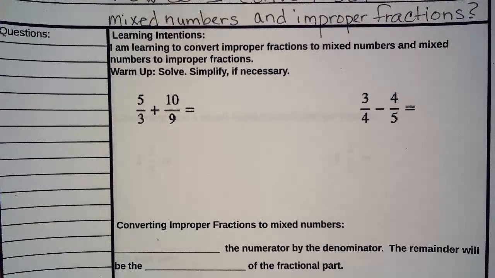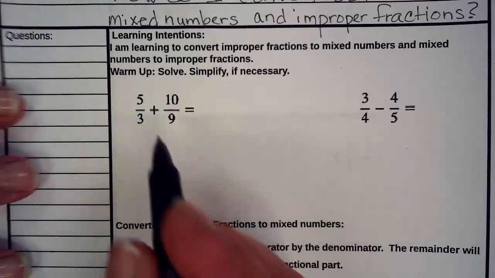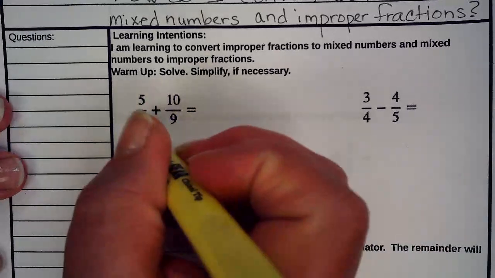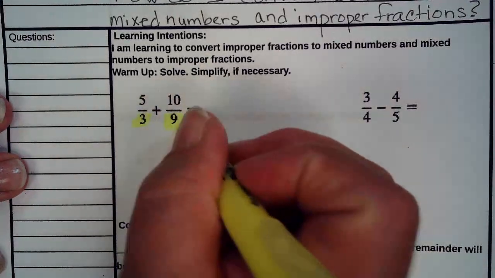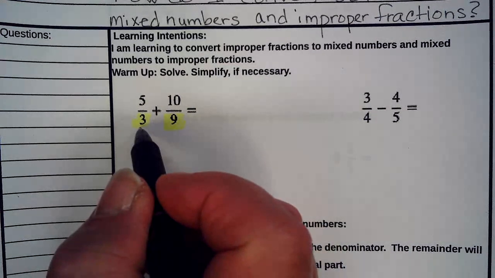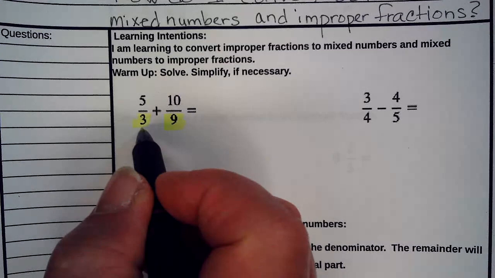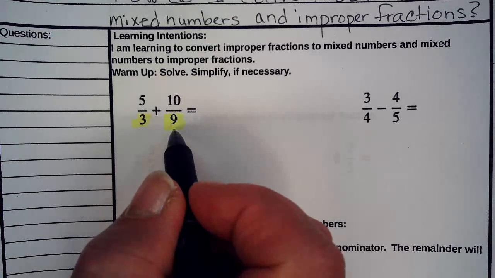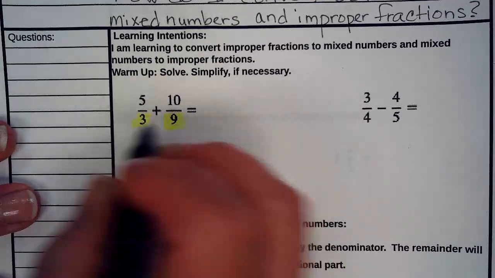Well, I do hope you tried. If you're looking at this, you're looking at your denominators. They have to be the same to be able to add. I've got a 3 and I've got a 9. 3 is the smaller number. Is 9 divisible by 3? Yes. So I know I can change both fractions to ninths and then add.